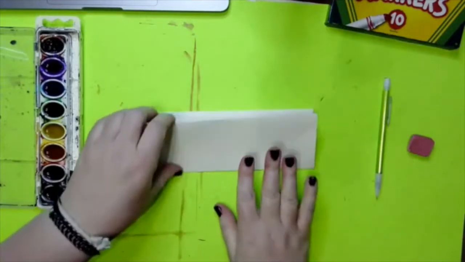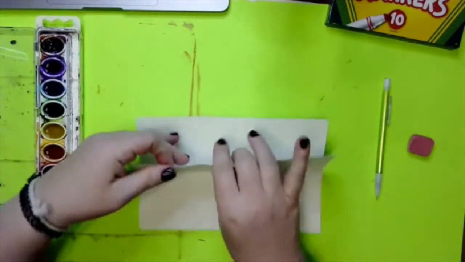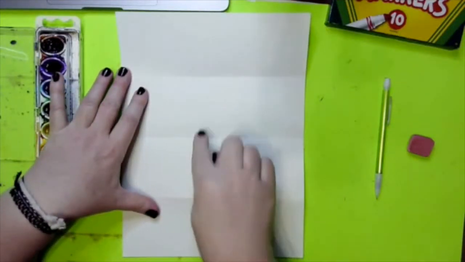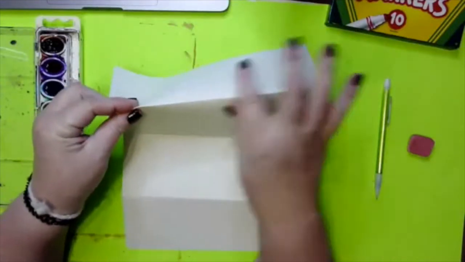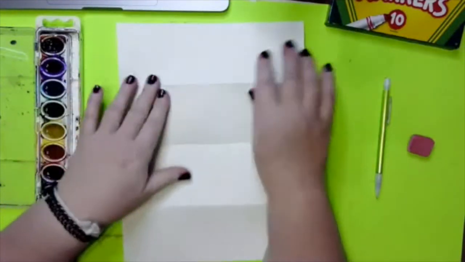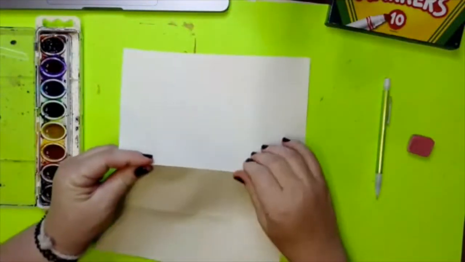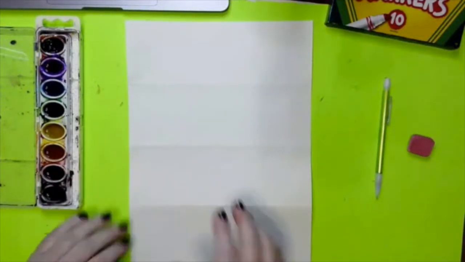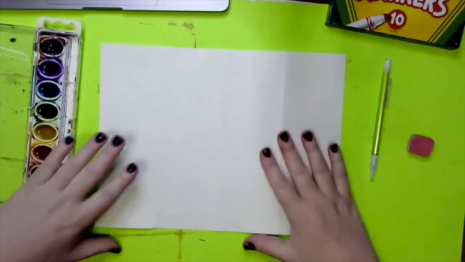Okay, now we're going to open it up all the way, and we should have 4 sections. 1, 2, 3, 4. Now my paper is a little wobbly, so what I like to do is fold it backwards a little to make it flat. See how much nicer that lays? Now I'm going to turn my paper sideways, and I'm going to do that one more time.